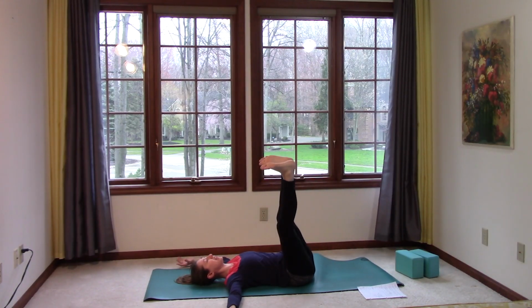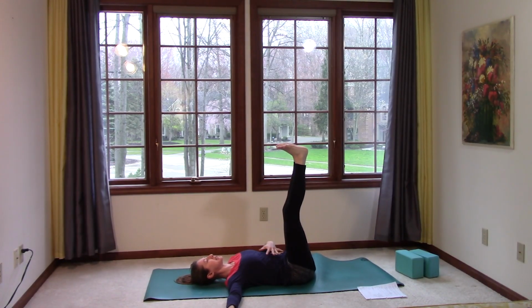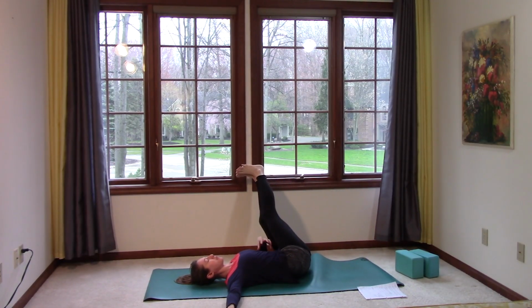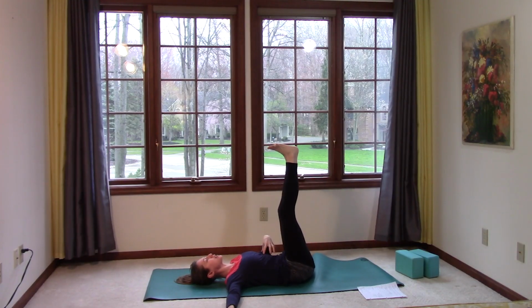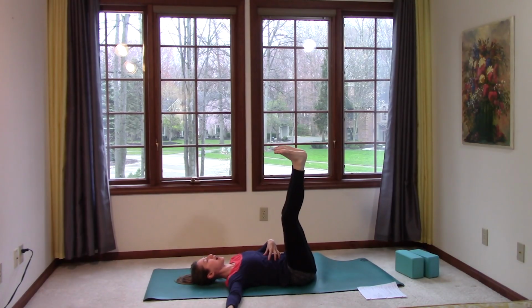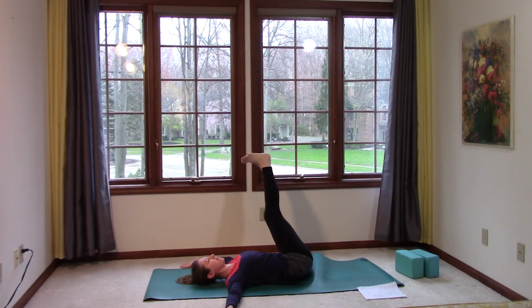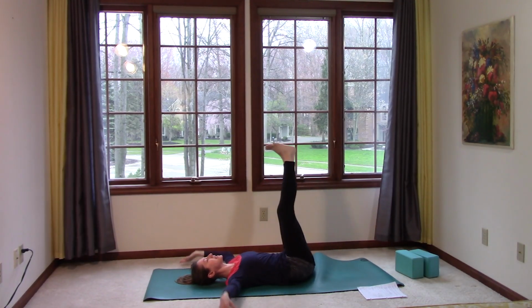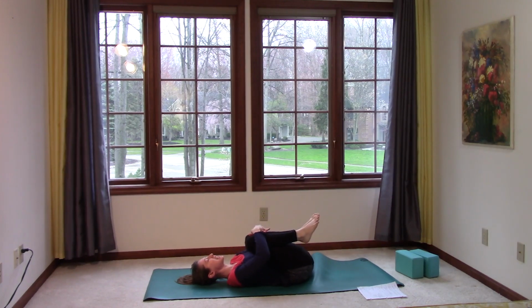Let's do a couple more here. We've utilized different movements here to bring awareness to the navel center and awaken our entire torso, our entire core. Last one. Come back up to center, hug the knees into your chest, keep the knees hugged in. You can start to rock side to side as you massage the low back.